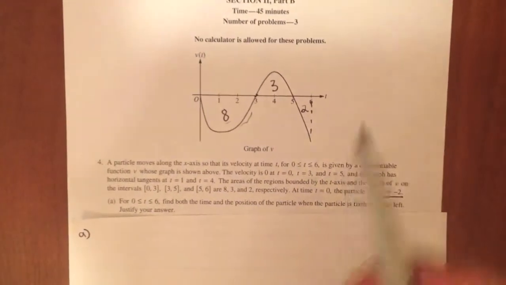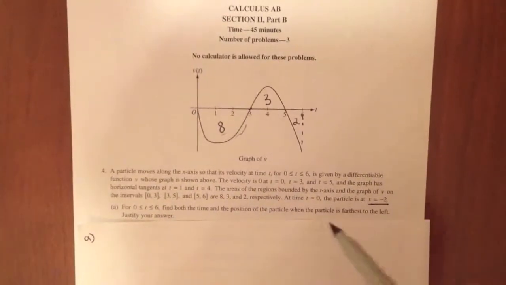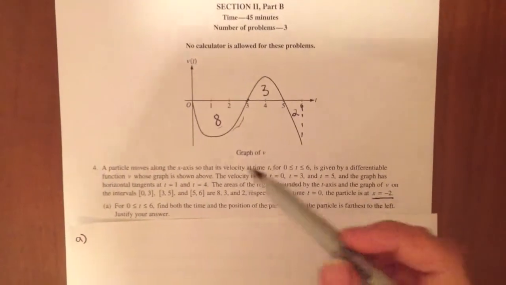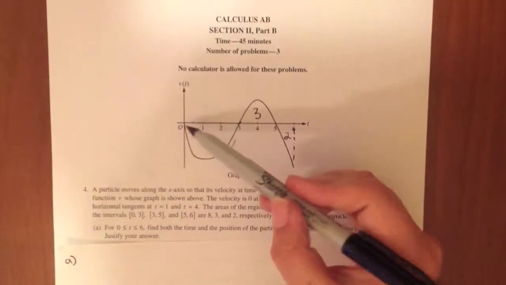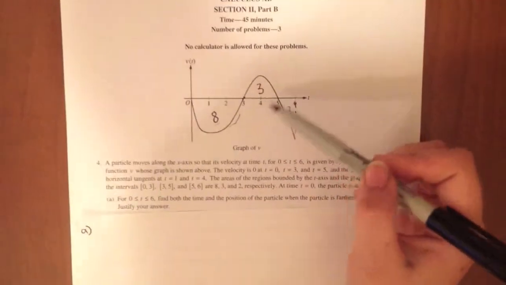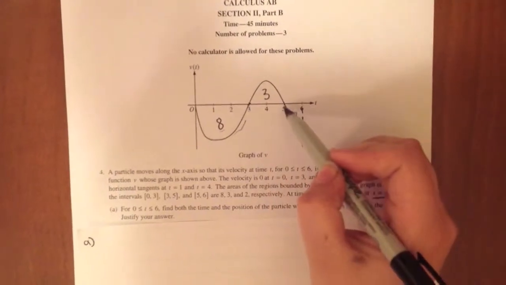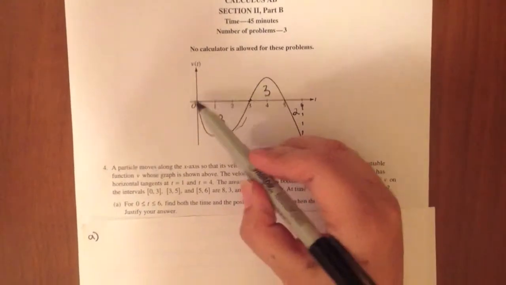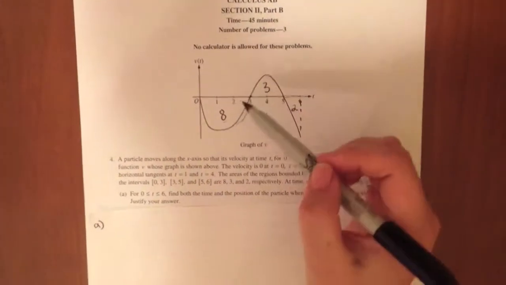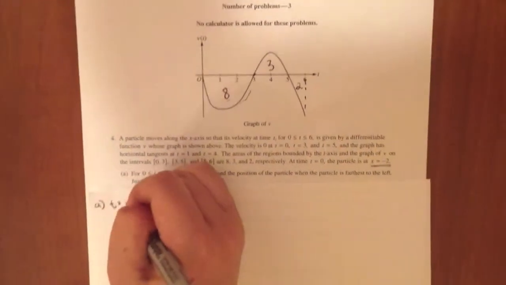So the first part of the question says, for 0 to 6, find both the time and the position of the particle when the particle is farthest to the left. Justify your answer. So we know that when the graph of velocity is under the x-axis, the particle is moving to the left, and when it's above the x-axis, the particle is moving to the right. So when it has an x-intercept, that's when the particle is not moving at all and it's just shifting from left to right. So this would be the point when the particle is most to the left, at t equals 3.